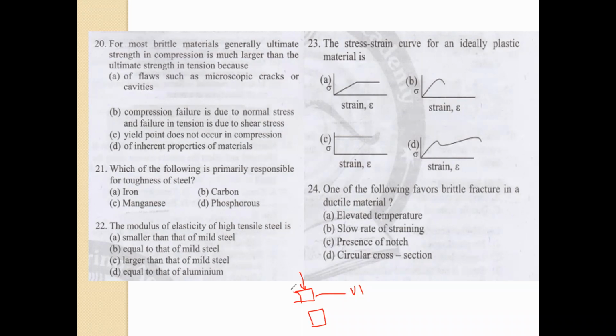Please remember that when we prepare those cubes, at that time some voids or cracks are present. So due to this, ultimate strength in compression is more than in tension. So correct option is A. Correct option is A.